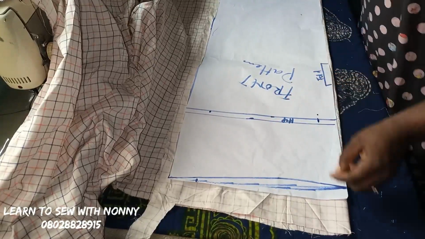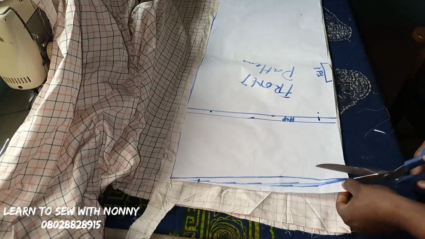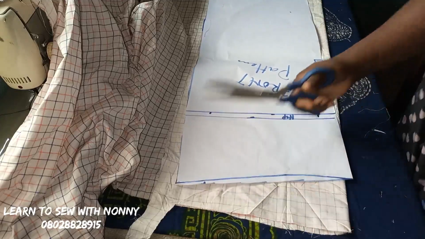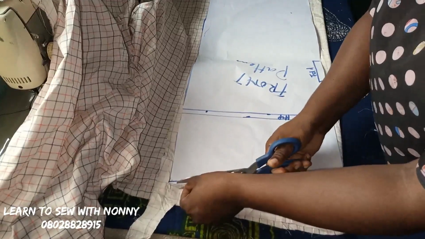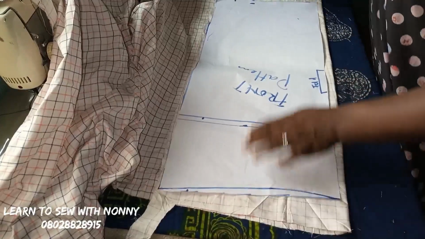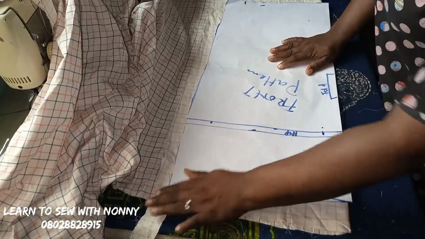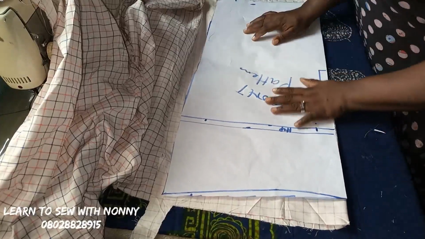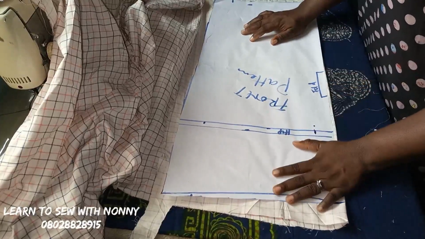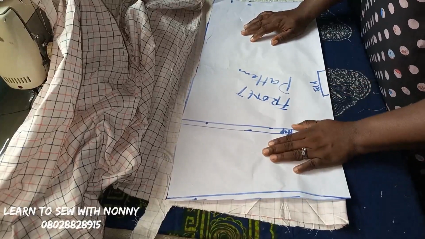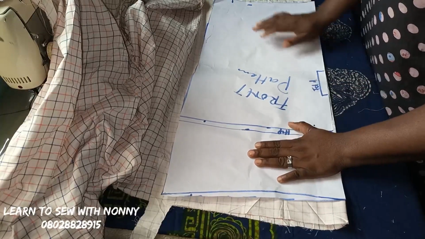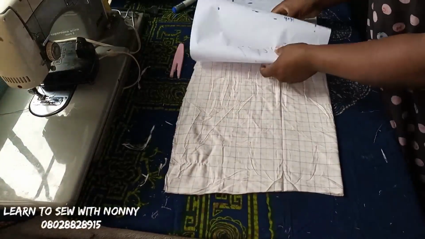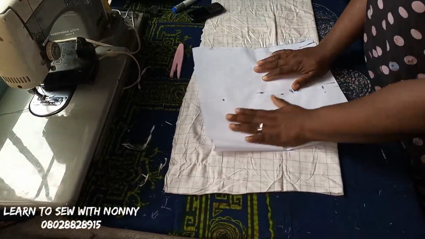Remember that you have to take off this 1 inch, like so. So I'm going to place it and make sure that it's on fold. You need to place it properly. I'll also go and use my pattern for future use.